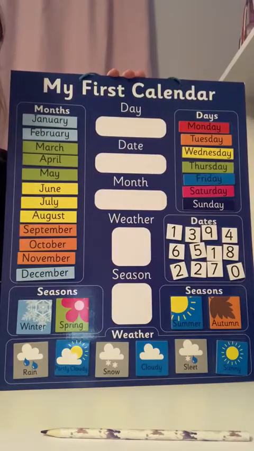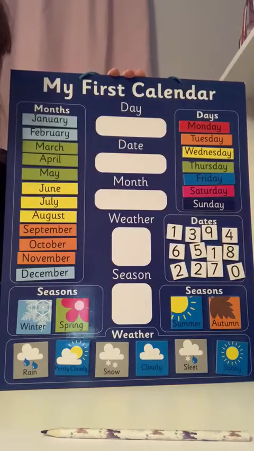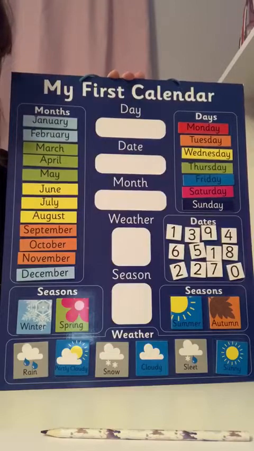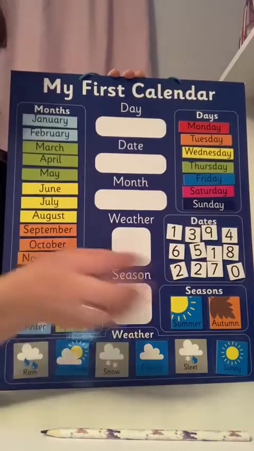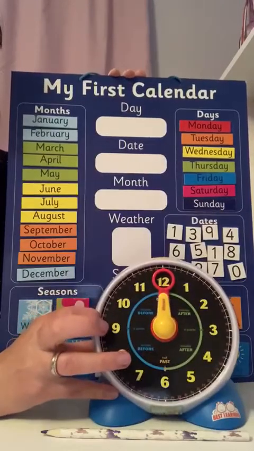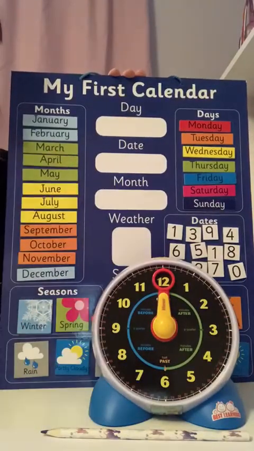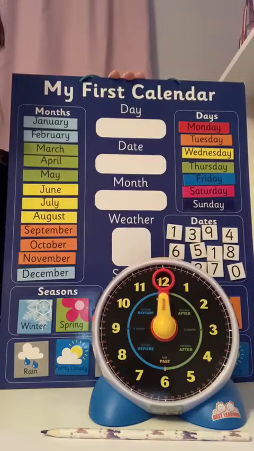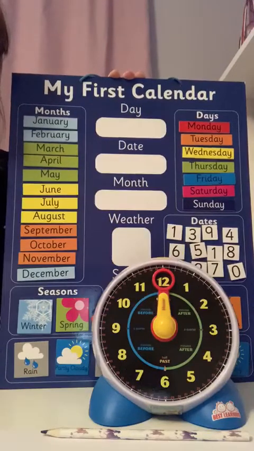This is the calendar, and the calendar measures time as well. Now, tricky question: how do you think we move on from measuring time with a clock to measuring time with a calendar? Anyone has got any ideas? Put your thinking caps on.